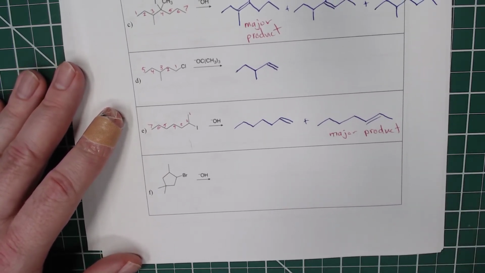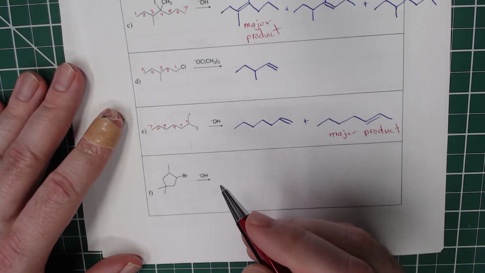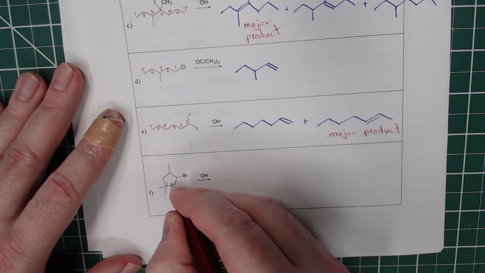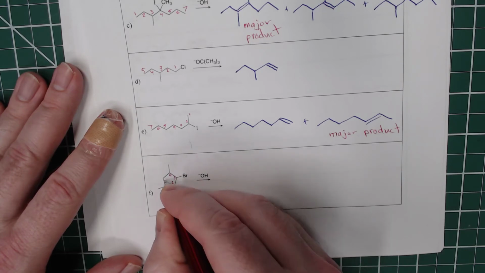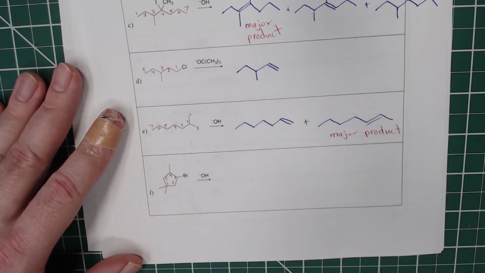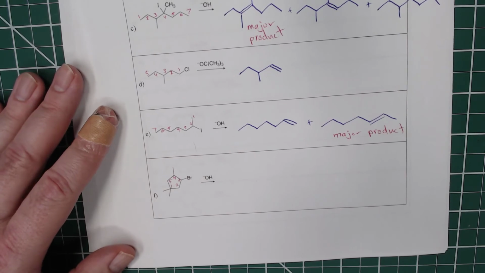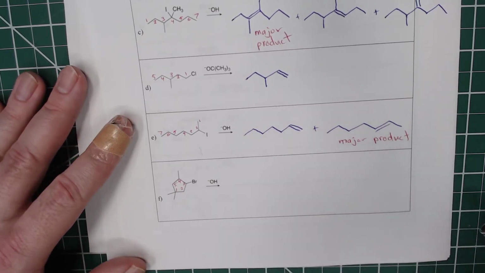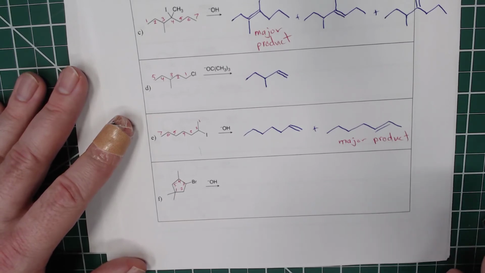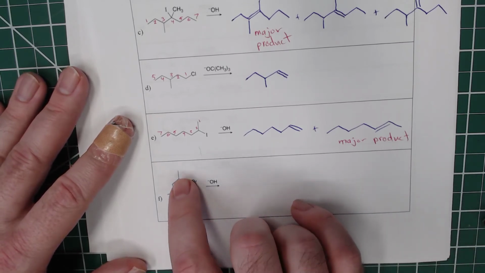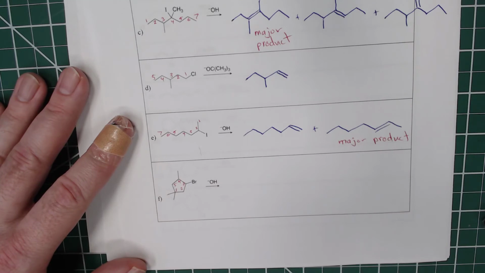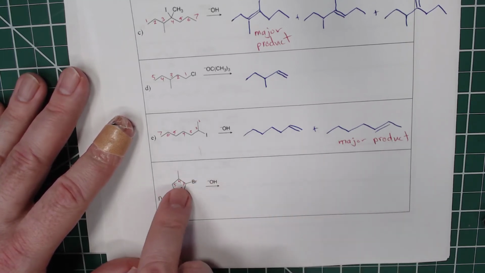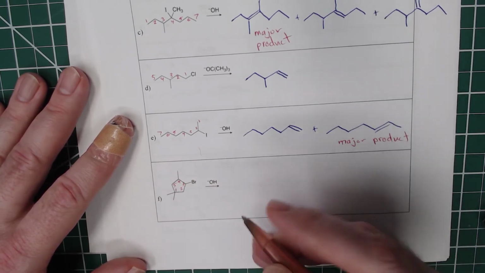All right. On this particular one, I'll go ahead and label this. So 1, 2, 3, 4, 5. And the labeling doesn't matter except for just communication purposes. We do have beta carbons with hydrogens at carbons 2 and 4. So if we eliminate across the carbon 2-3 bond, it'll be here, and the 3-4 bond, it will be there.